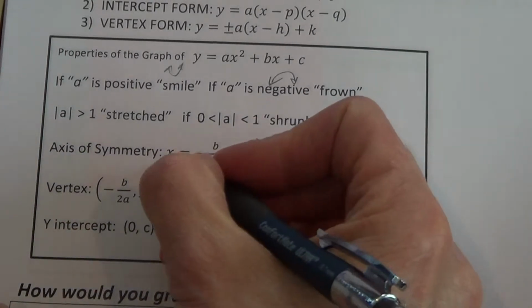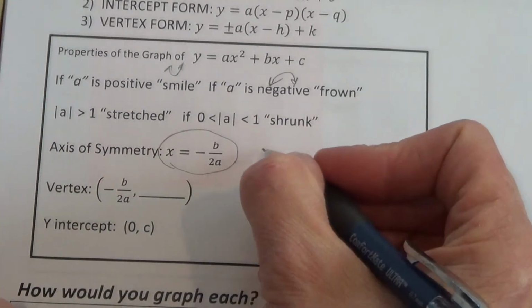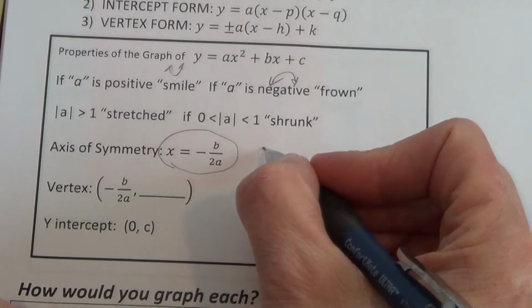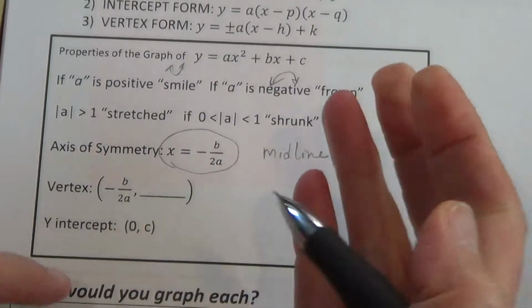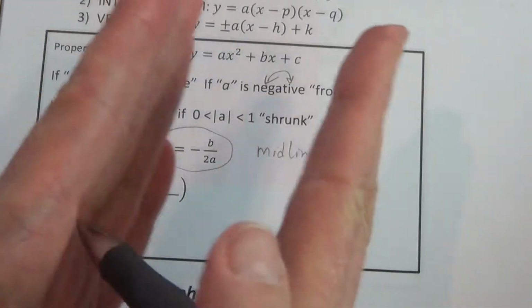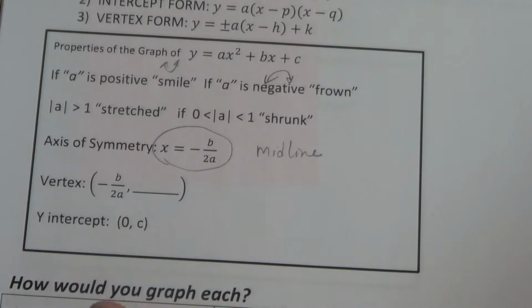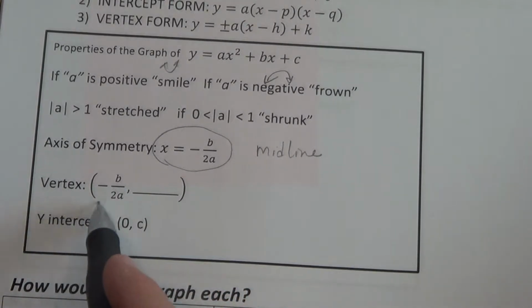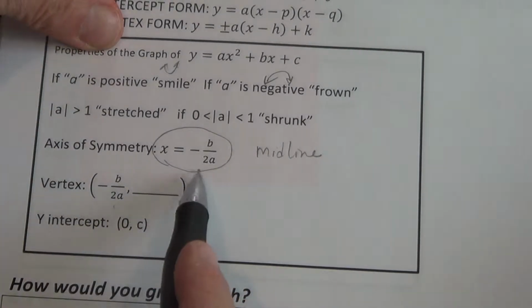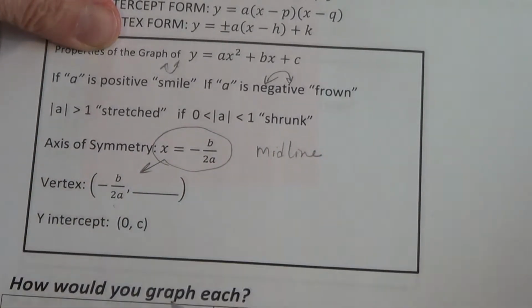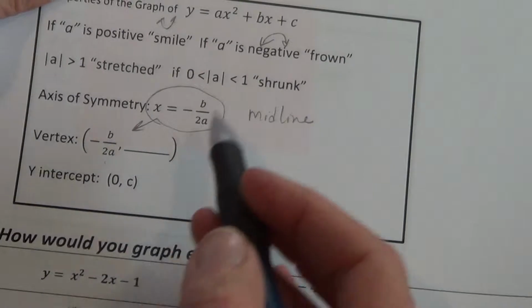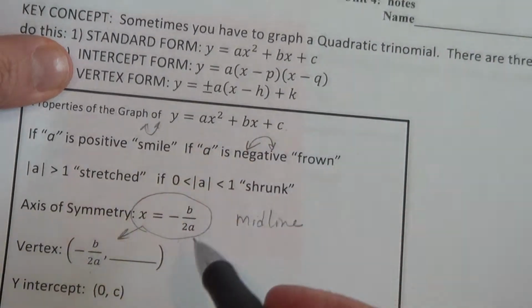And here's how you find the axis of symmetry. Remember, the axis of symmetry is the midline where the graph can fold over itself. That's the midline. You find the vertex by plugging in that value from the axis of symmetry in for your x value and solve for y. Your y-intercept is your c value on the end of that equation.